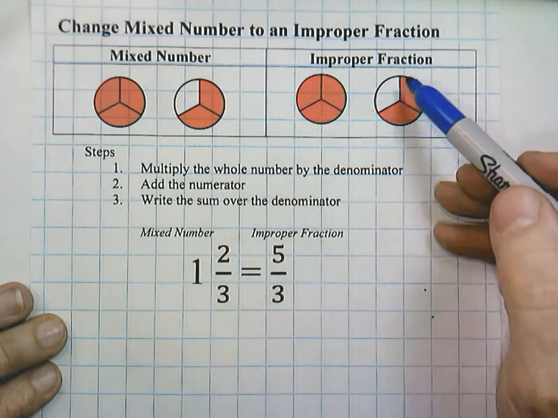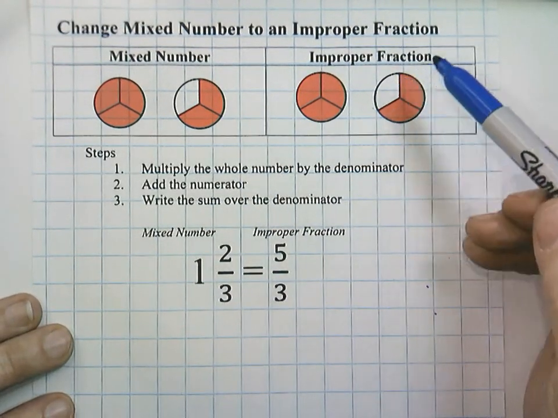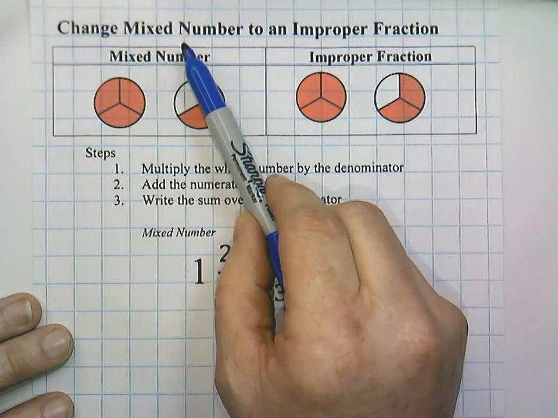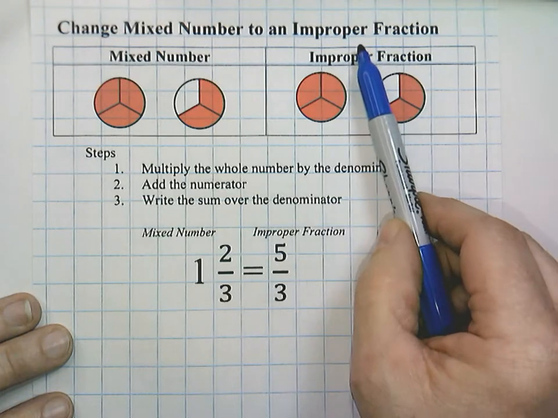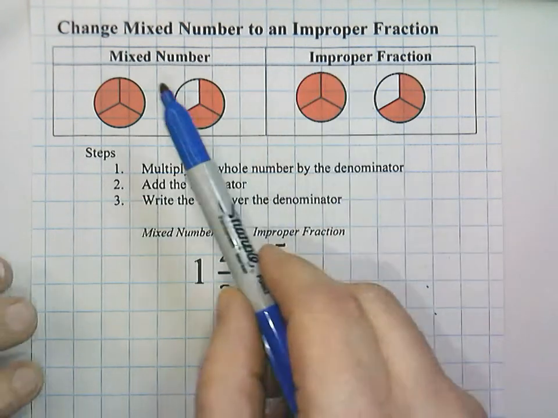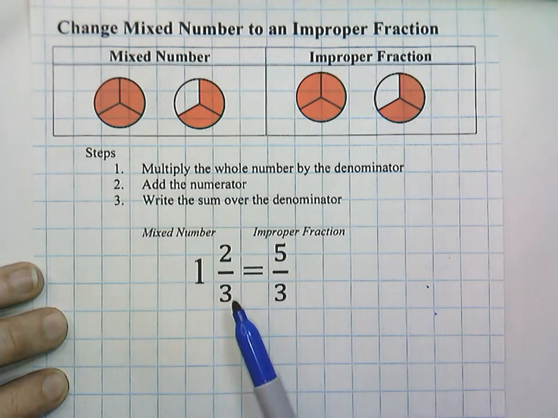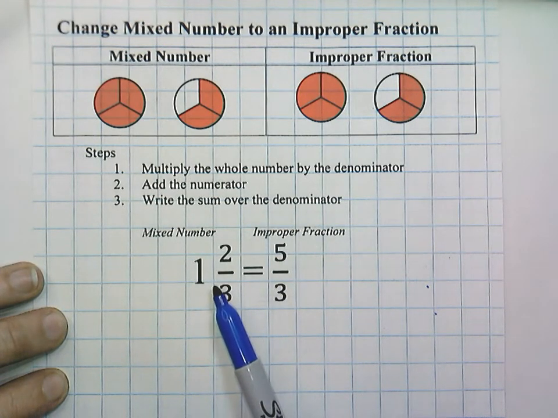Mixed numbers and improper fractions are related, and it's really important to be able to change from one form, from mixed number, to an improper fraction. So let's just take a look at that. Notice here that we have a mixed number modeled, and I wrote it down here just to keep it simple. This is 1 and 2/3.